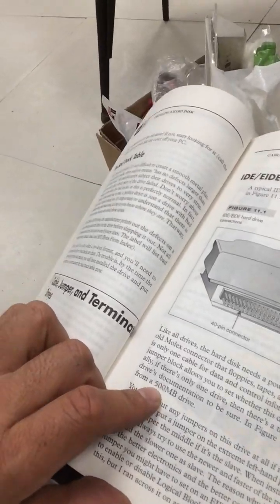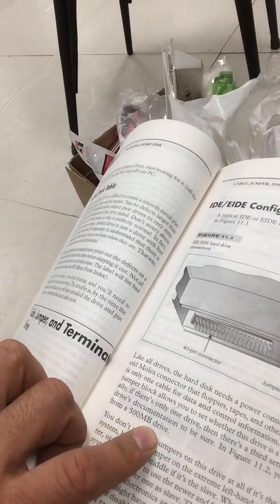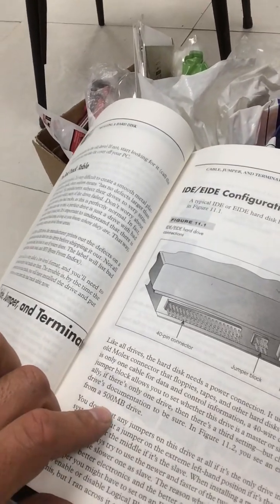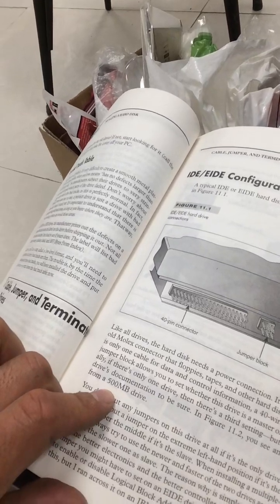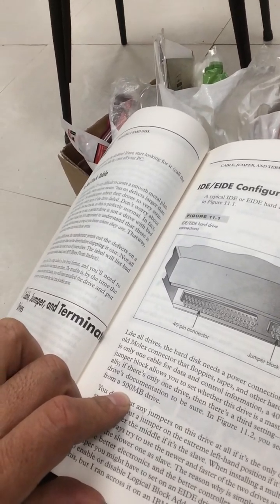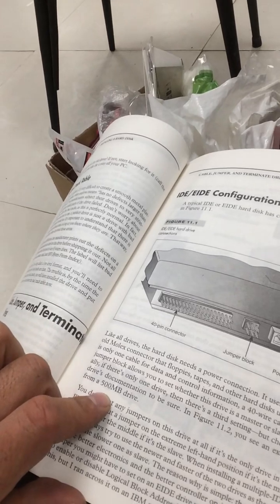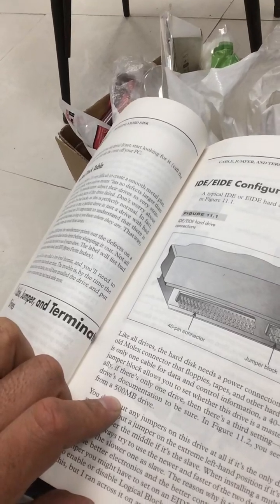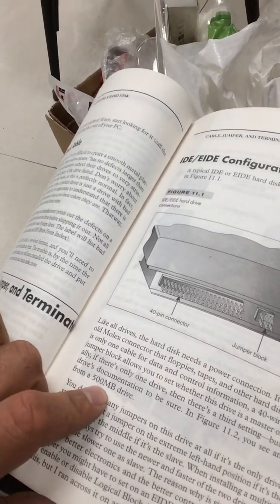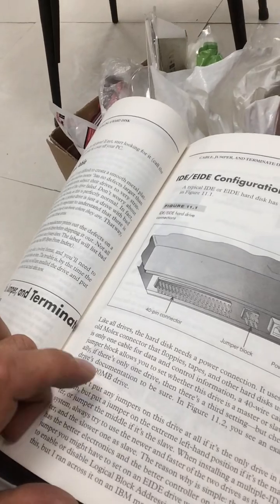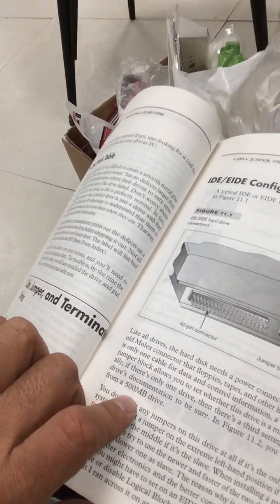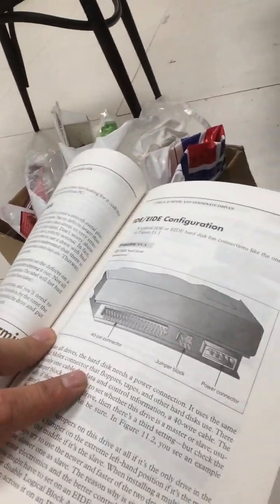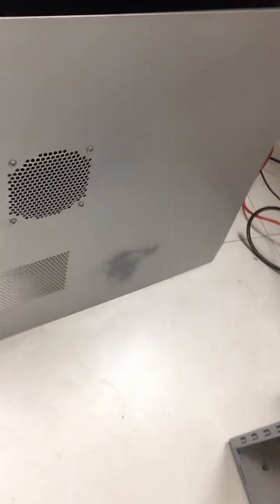But something interesting here, a 500 megabyte drive. So back in the day there were hard disks that had only 500 megabytes of disk space, but currently my old drives are 40 gigabytes and 80 gigabytes, and I think that's very small. But look at this, it's a 500 megabyte drive. Okay, back to work. I'm gonna change the setting here.